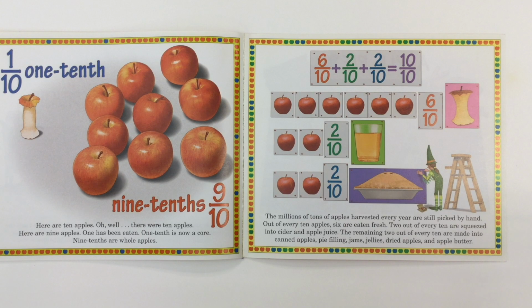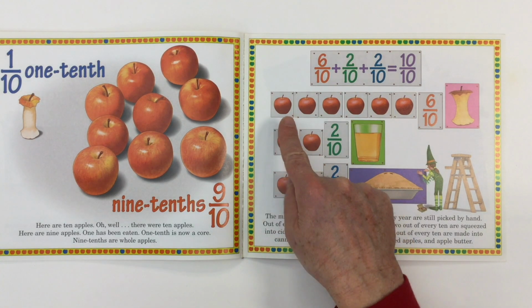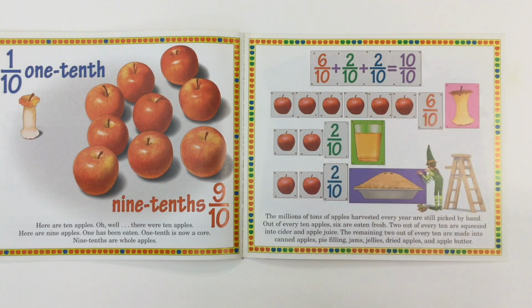The millions of tons of apples harvested every year are still picked by hand. Out of every 10 apples, 6 are eaten fresh. 2 out of every 10 are squeezed into cider and apple juice, and the remaining 2 out of every 10 are made into canned apples, pie filling, jams, jellies, dried apples, and apple butter. So here we see out of 10 apples, 6 are eaten. 2 are turned into juice, and 2 are turned into baked goods.